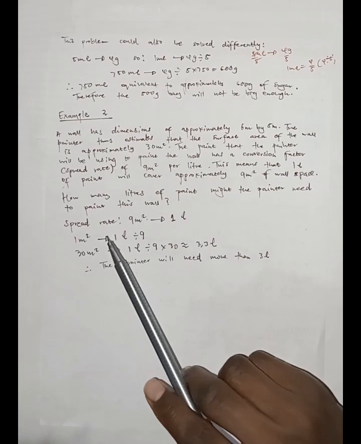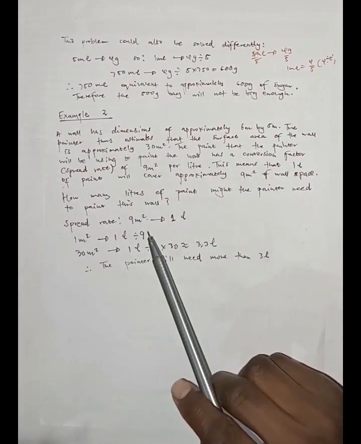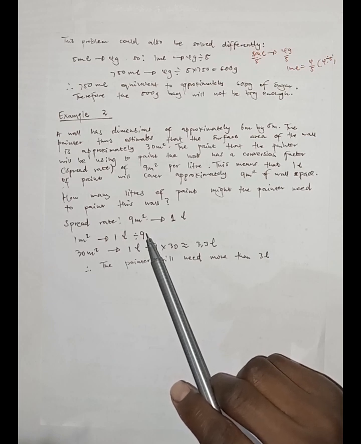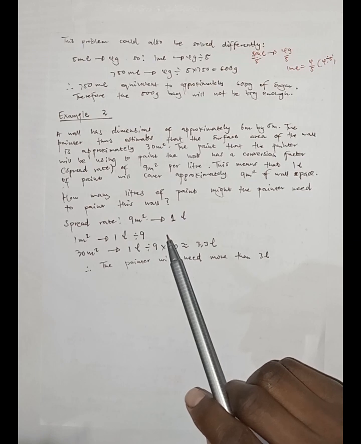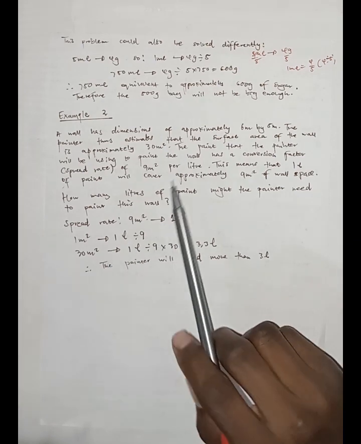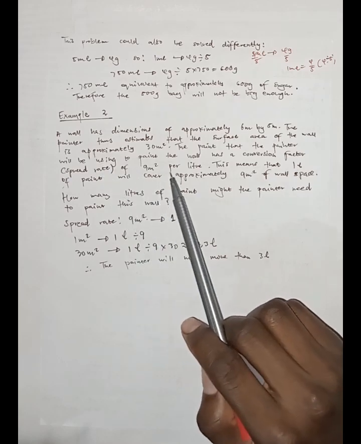Okay, so we're told here spread rate. That's the conversion factor, spread rate of 9 cubic meters, which is equivalent to 1 liter. That's our conversion factor, because they told us the paint has a spread rate of 9 cubic meters per liter.